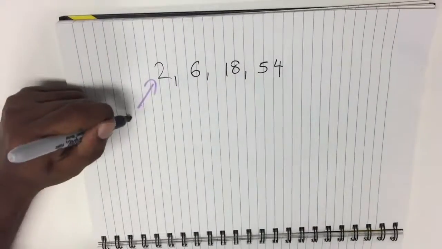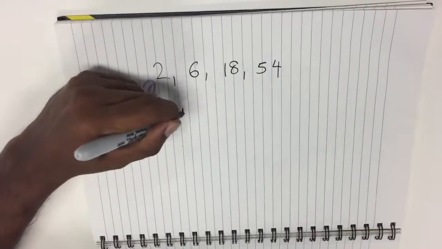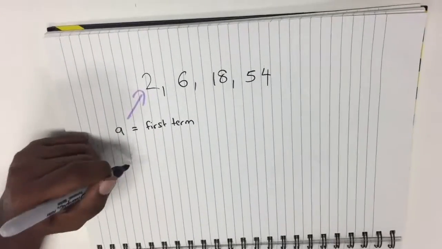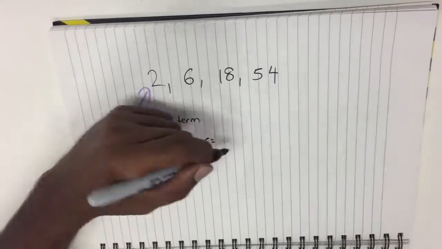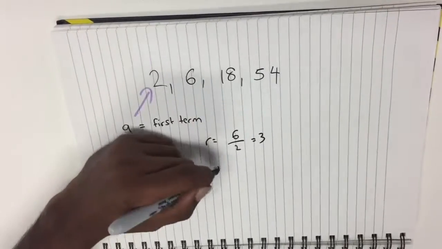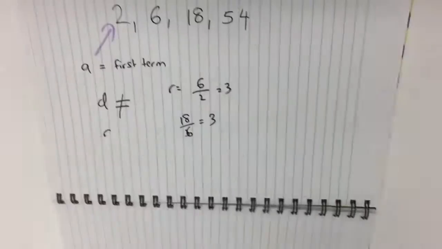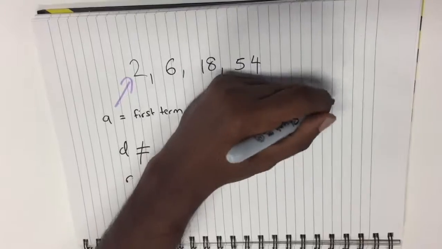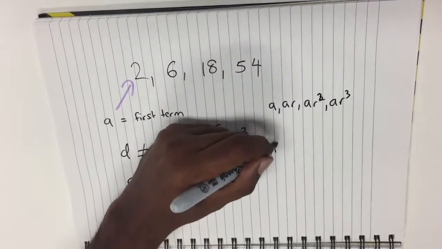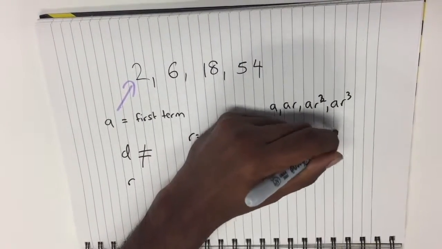Geometric progression is like an arithmetic progression, except it does not have a common difference. Although the first term is still denoted as a, it has a common ratio, which is a multiple of the term beside it. Here we can see the common ratio is 3, and we can denote that terms go by this format. And the nth term would be ar to the power n minus 1.